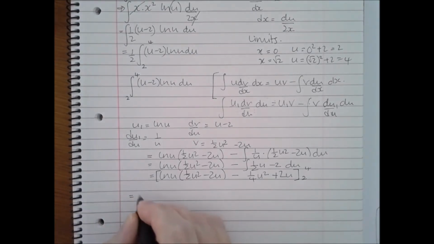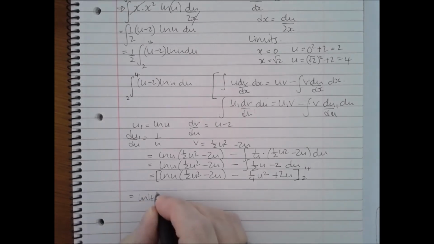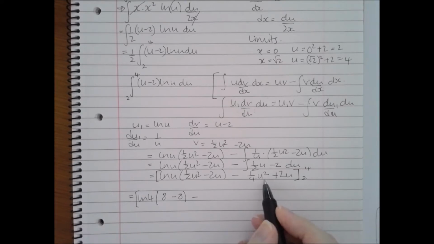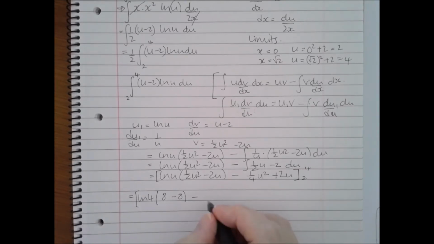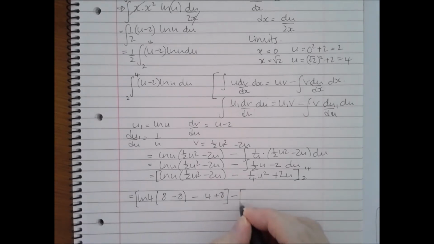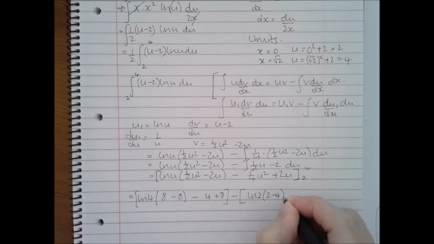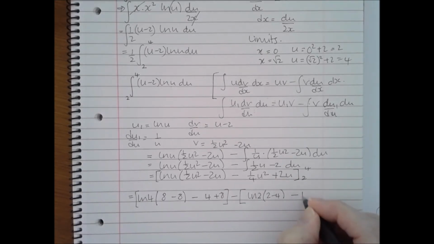So if I put in the 4 first of all, I get log 4 multiplied by 8 minus 8, take away, put 4 into here, and I get 4 plus 8. And then take away what you get when you put in 2. So if you put 2 in here, you get log 2 into 2 minus 4, take away 1 plus 4.